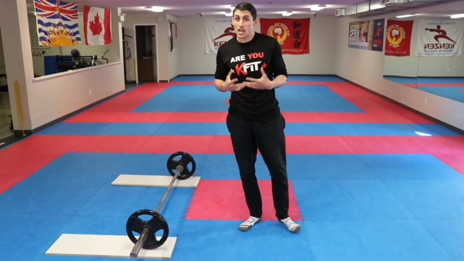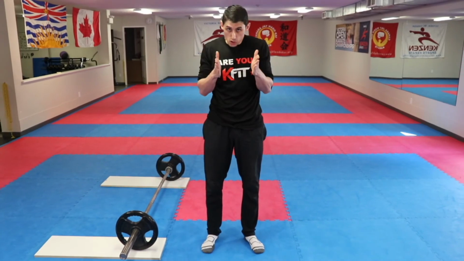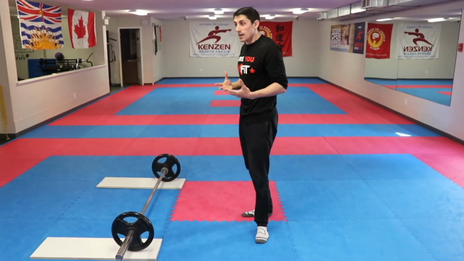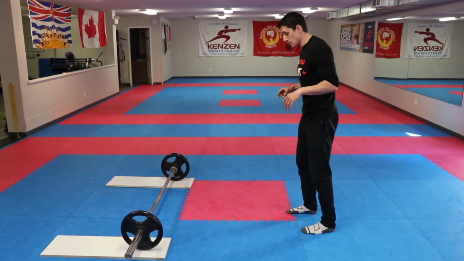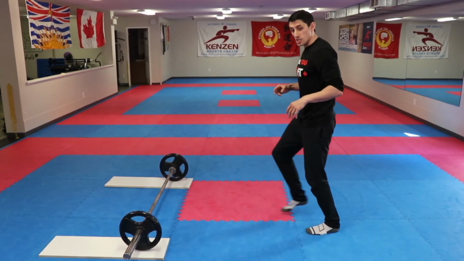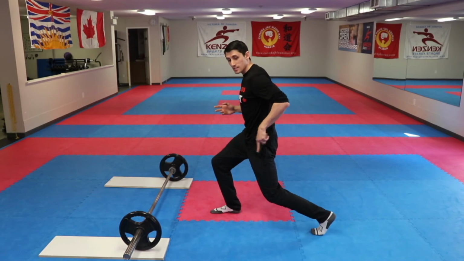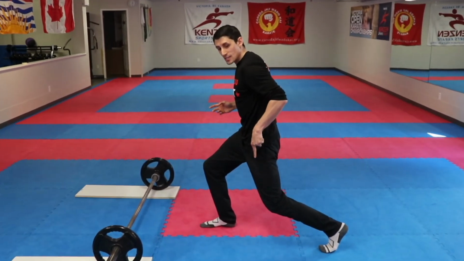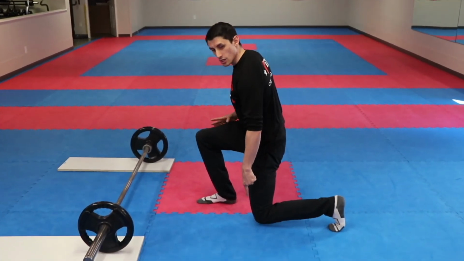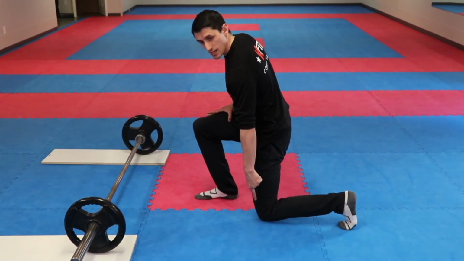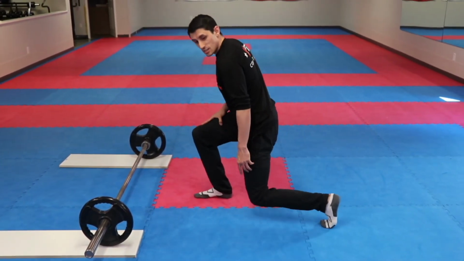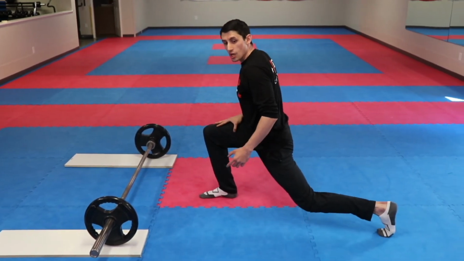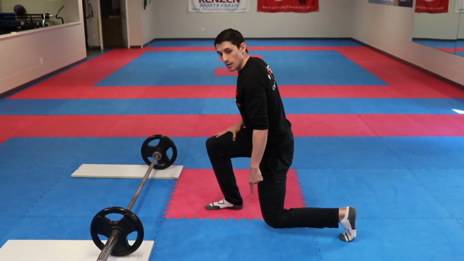A lunge typically should be a short step. So I always tell my clients to do short lunging steps. So when you lunge, it should be nice and short. A good way to check this for yourself is this back knee, when you go down into your lunge, should almost be pointing straight to the floor. A little bit of an angle back is fine, but we want it to be nice and short, not long. We're not doing a long lunge here, that's a stretch. We want a short lunge.